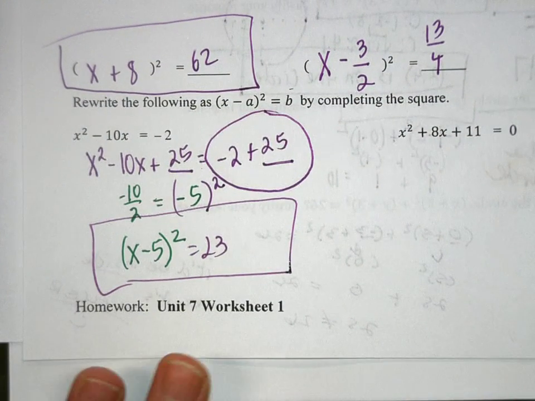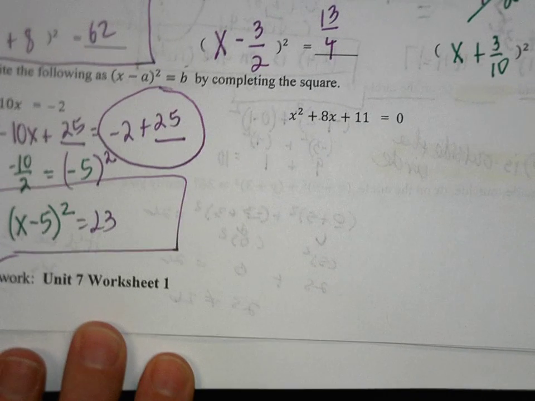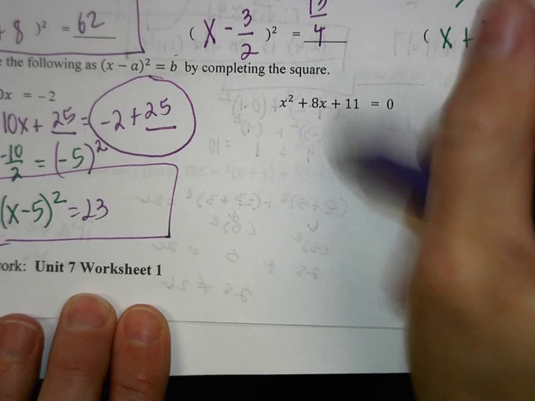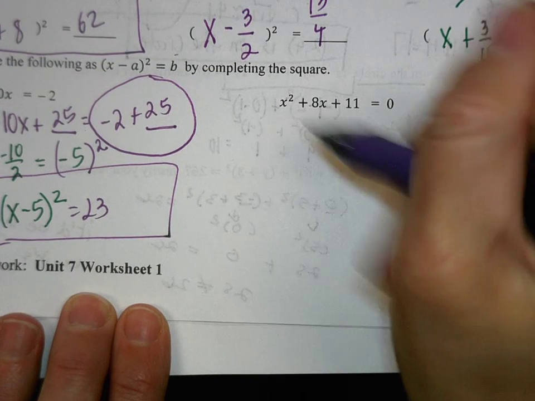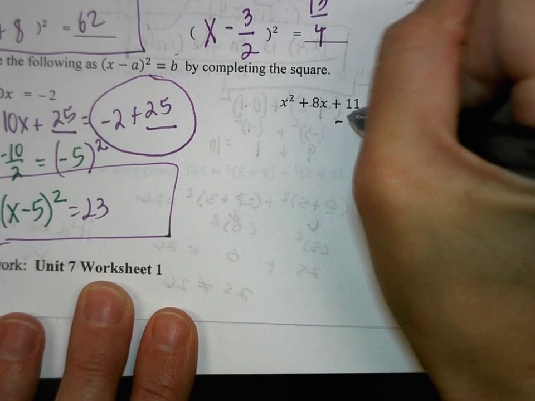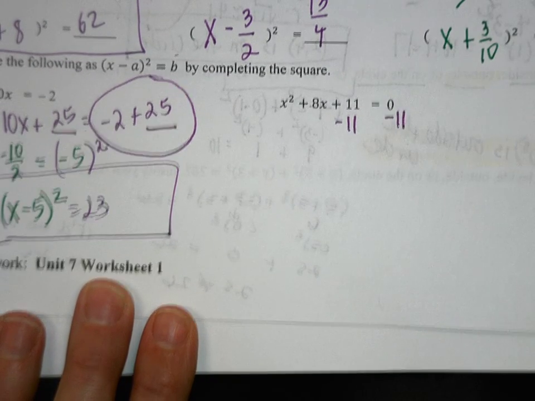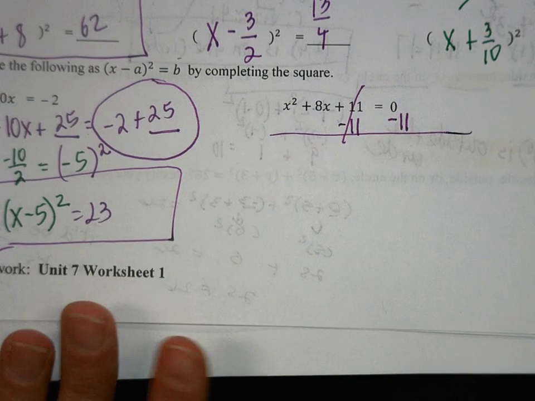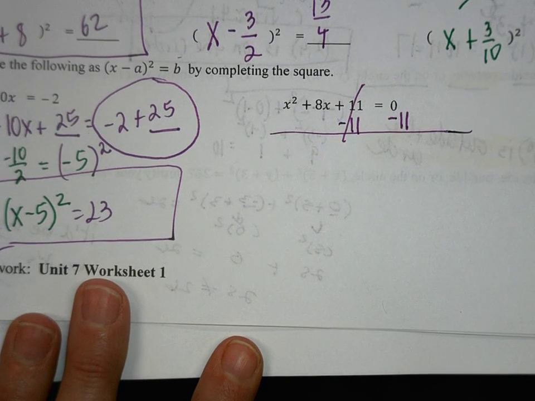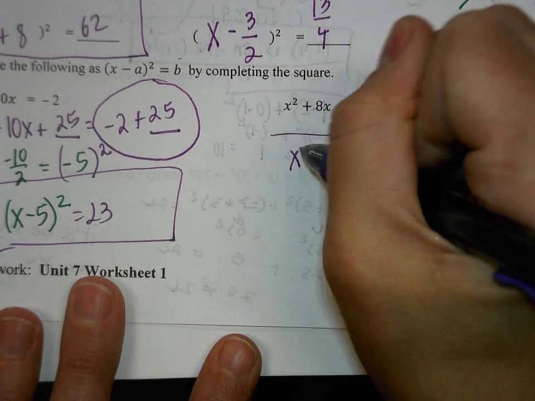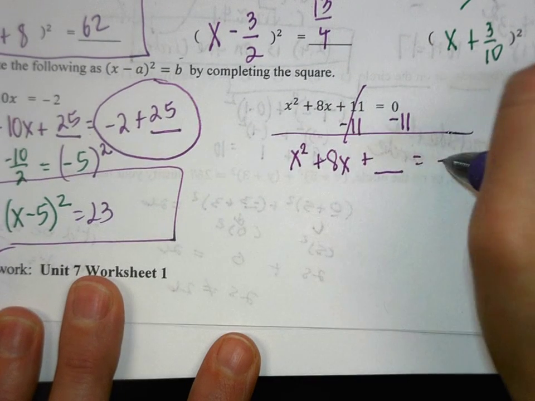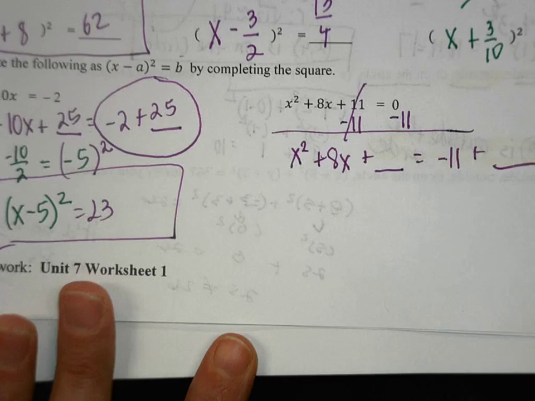Okay, last one. Do you see how this has a number on the left? In order to make your perfect square, you want the plain number to be on the other side of the equation. So I subtract 11, and then we're going to rewrite it with our blanks. So I would write this as x squared plus 8x plus blank equals negative 11 plus blank. In order to complete the square, what do I do?